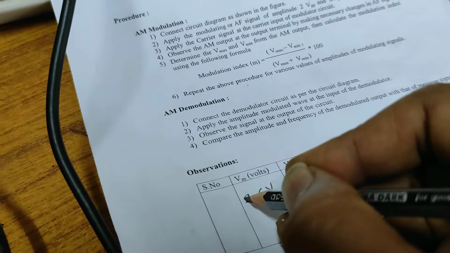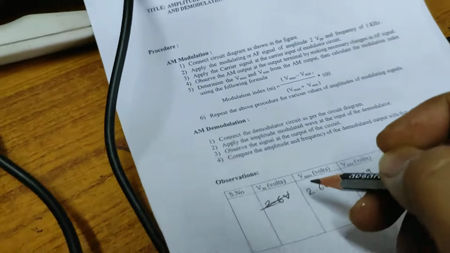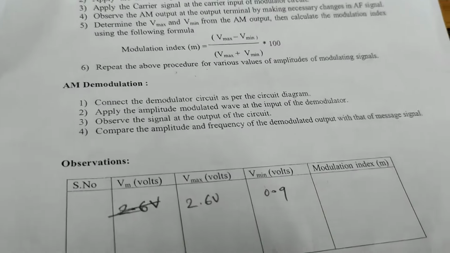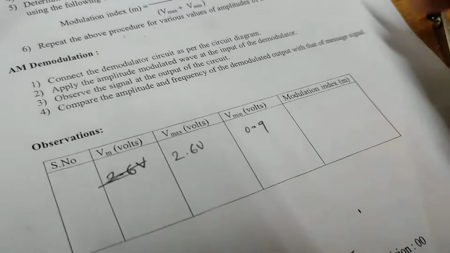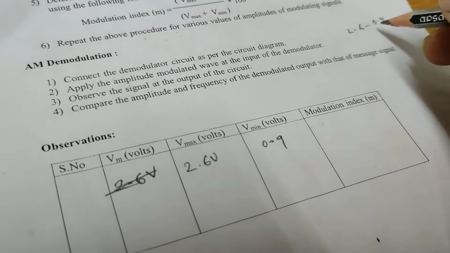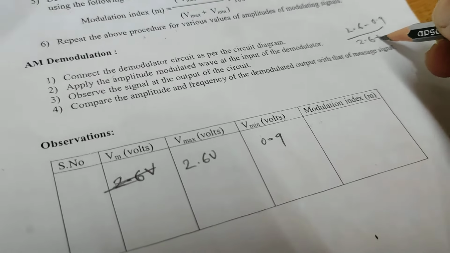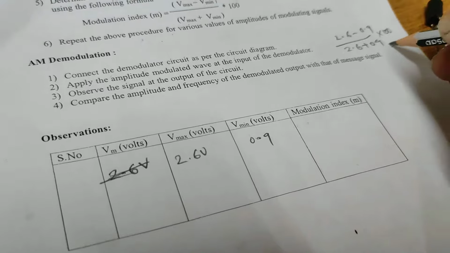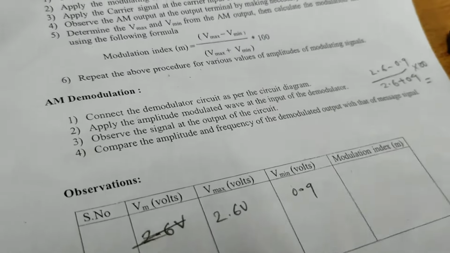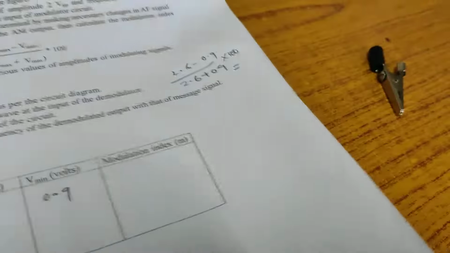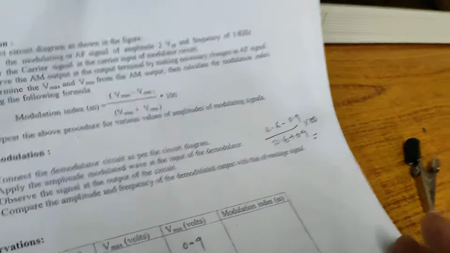Actually, I didn't calculate this value. To calculate the modulation index, we require V maximum and V minimum. Now I am taking the ratio, that is 2.6 minus 0.9 by 2.6 plus 0.9 into 100, and the resultant value will be equivalent to the modulation index. And if you want the same in terms of percentage, simply multiply the ratio by 100.